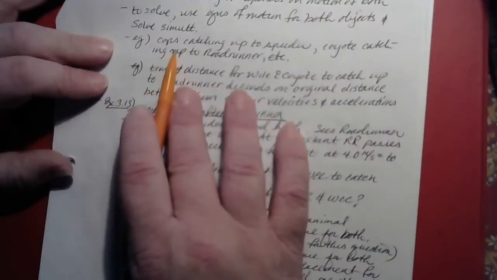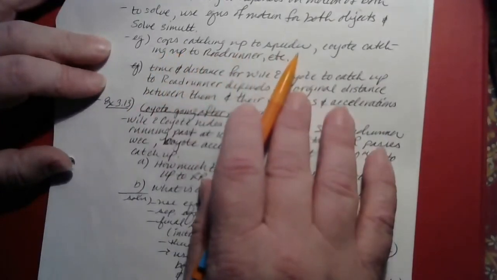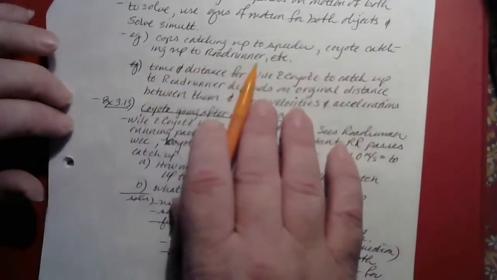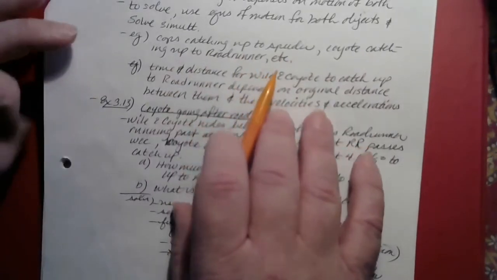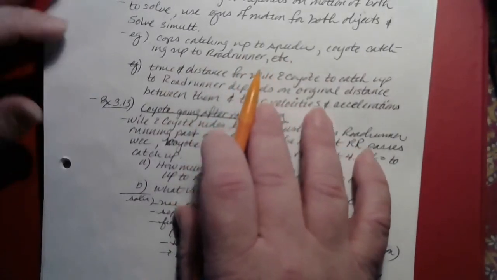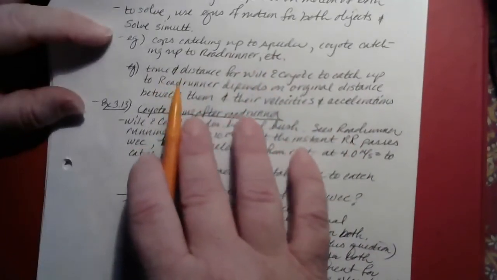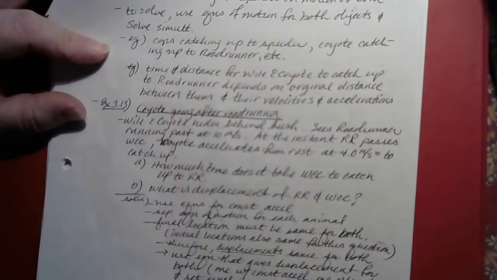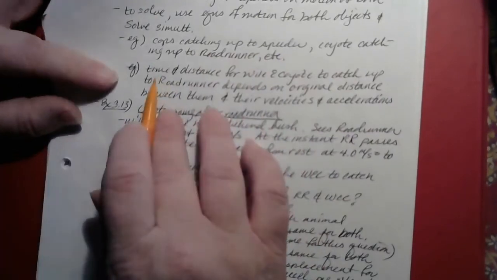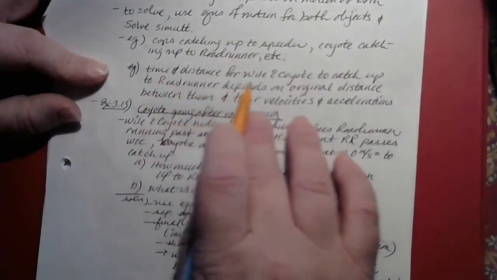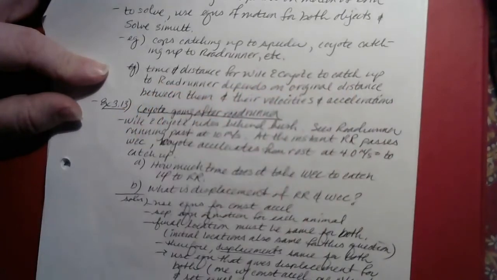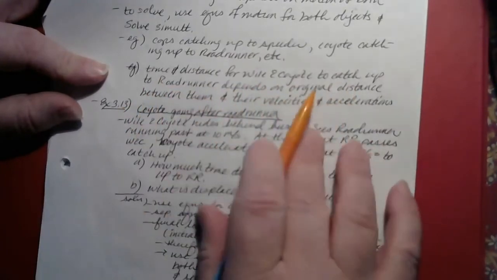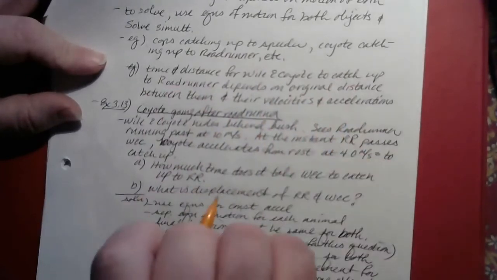Some examples of this kind of question would be, say, the police catching up to a speeder, or Coyote catching up to a roadrunner, or that sort of thing. Like I said, Itchy catching up to Scratchy, or Tom catching up to Jerry, and on and on and on. So, for example, the time and distance for Wile E. Coyote to catch up to the Roadrunner depends on the original distance between them and their velocities and accelerations, if any.